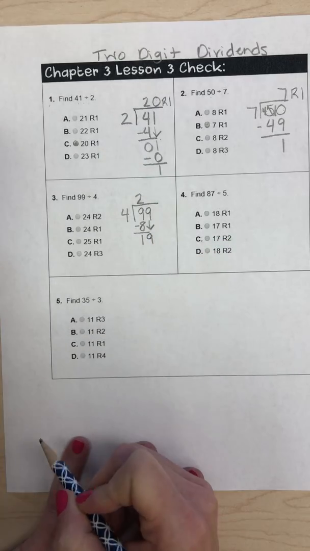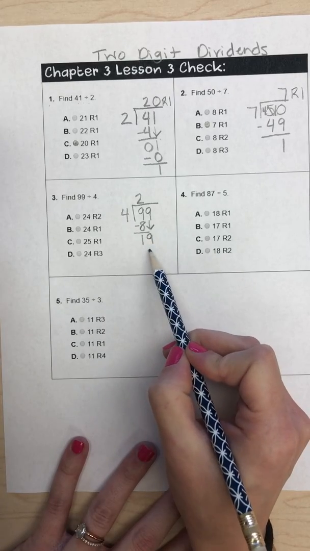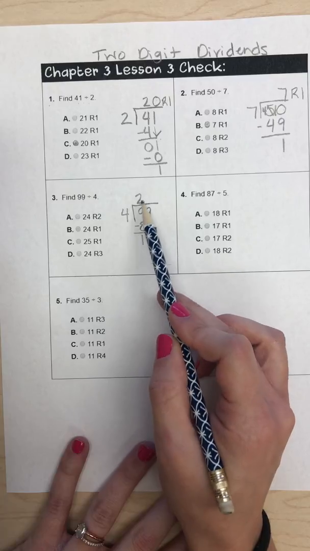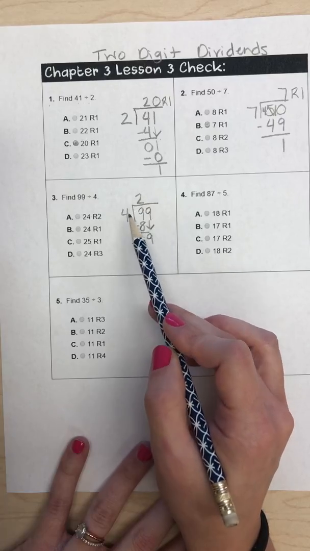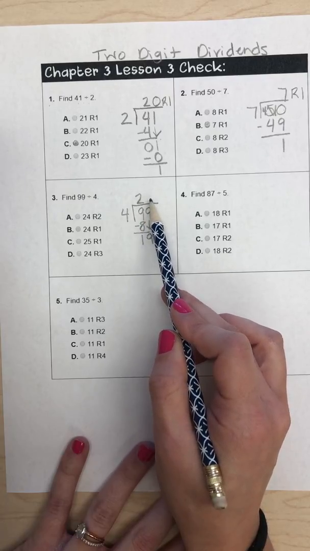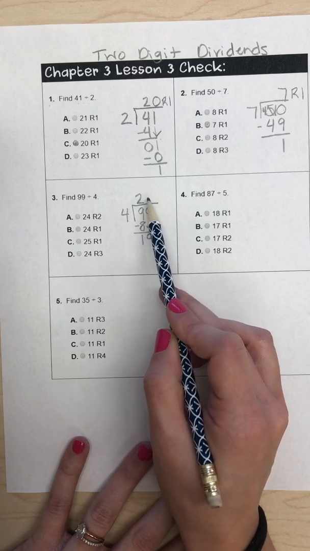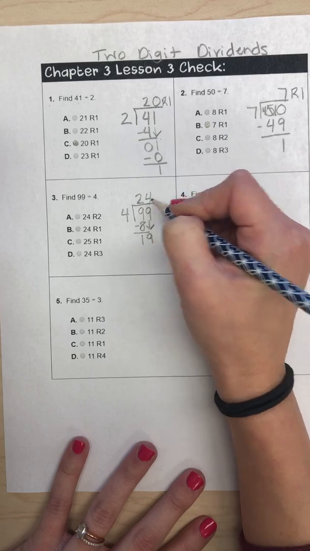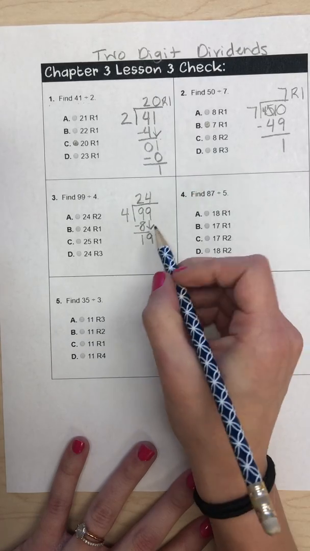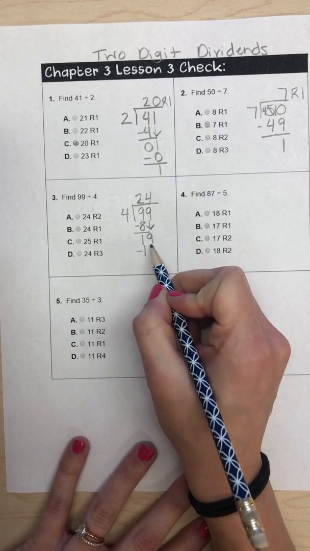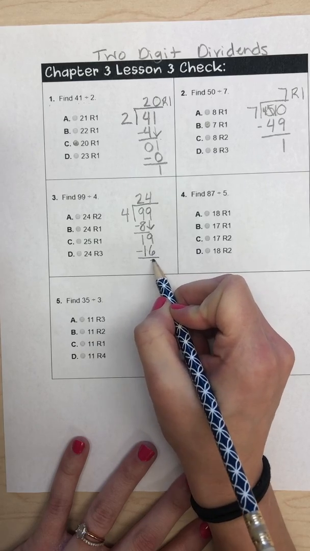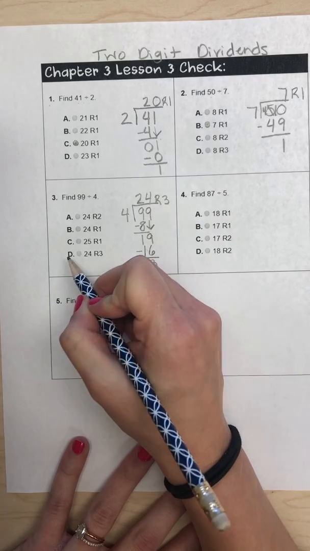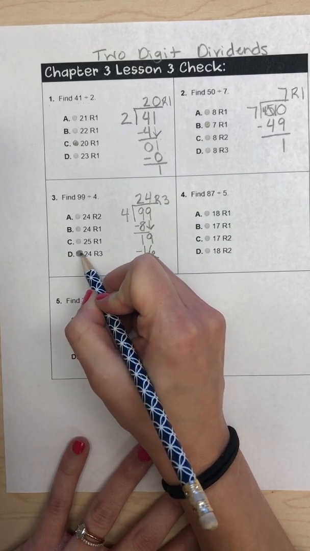Now I need to look to see how many times 4 can go into 19. Well, 4 times 2 I know is 8, 4 times 3 is 12, and 4 times 4 is 16. But 4 times 5 is 20, and that's too high. So 4 times 4 is going to be my best answer. So 4 times 4 is 16, so I'm going to subtract 16 from 19, and I get 3 left over. So I have 24 remainder 3, which is D.